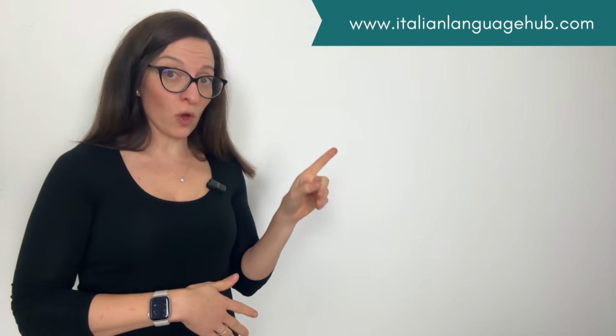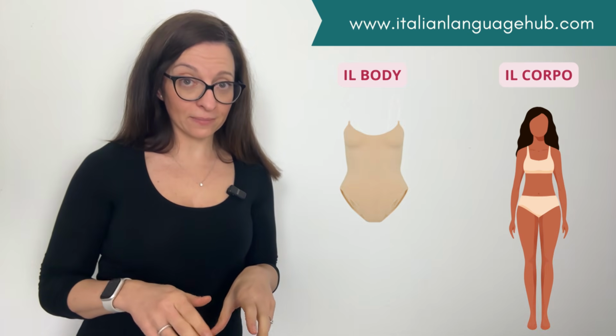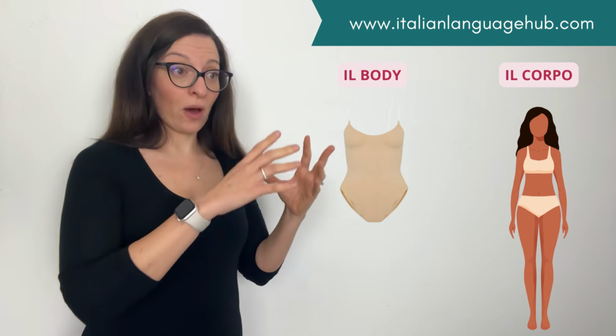Now here we stole a word from English, il body. In Italy, il body is a one-piece garment, usually worn for dance, like I don't know, like a gymnastic leotard, or if you are always cold like me, I sometimes wear a body underneath my clothes to keep my belly nice and warm. So this is the photo for reference. This is what we call un body. On the other hand, if you're talking about the body, you would need the word il corpo.